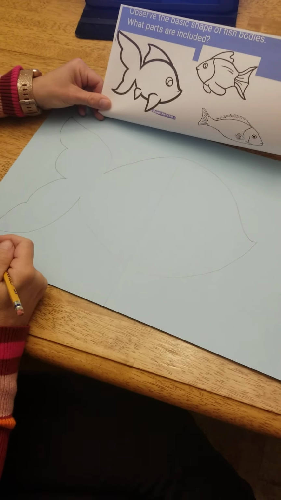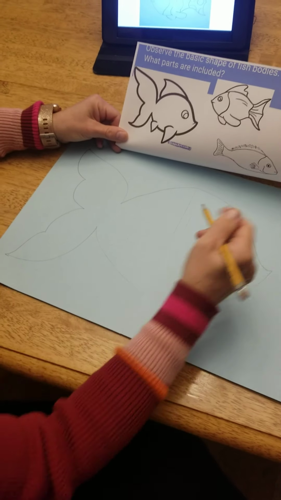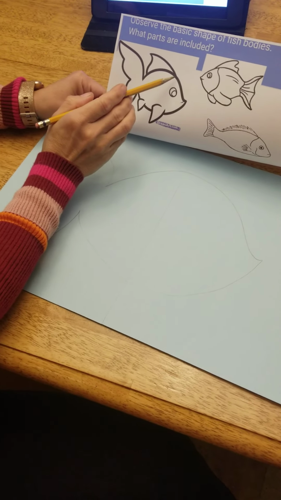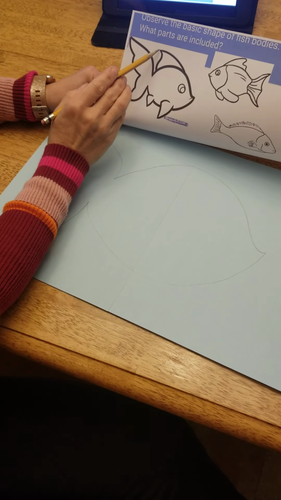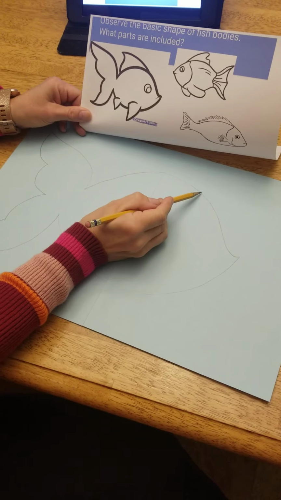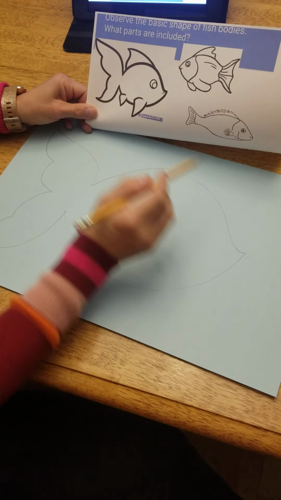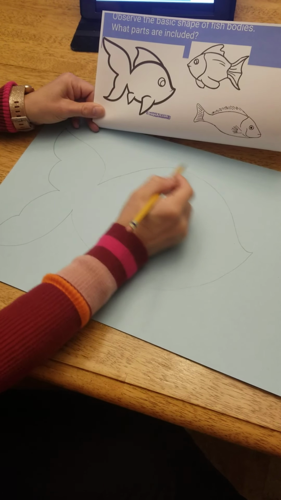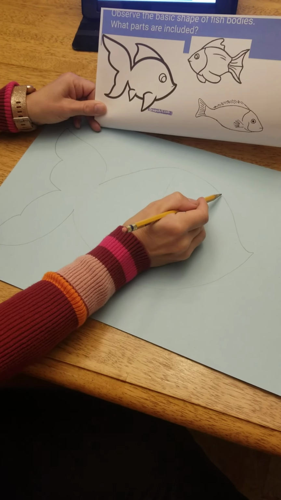The next things I'm going to look at are the fins. So this back fin is pretty tall. It starts out with a gentle curved line up and then this little wavy line down. So when I do that, I think about, okay, how far back do I want it to start? I'm going to say about right here, and I want it to end about right there.